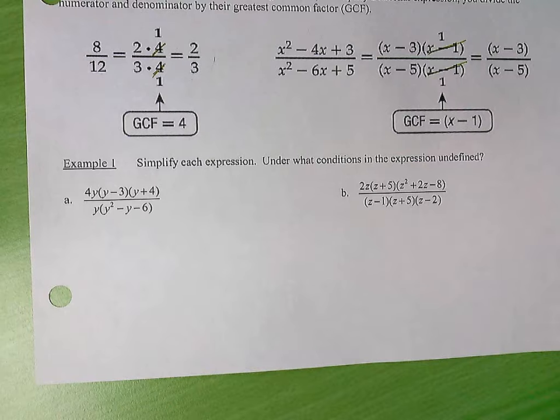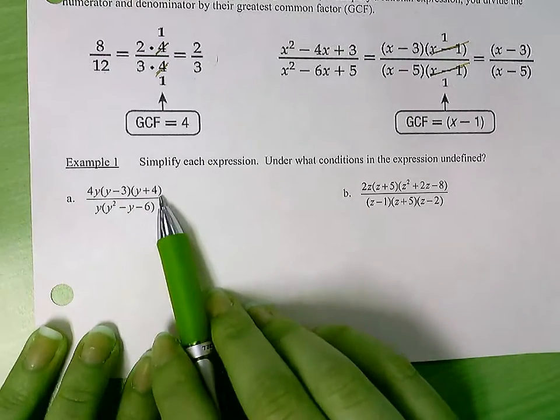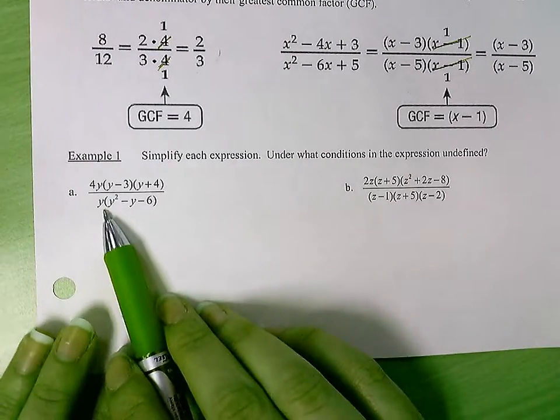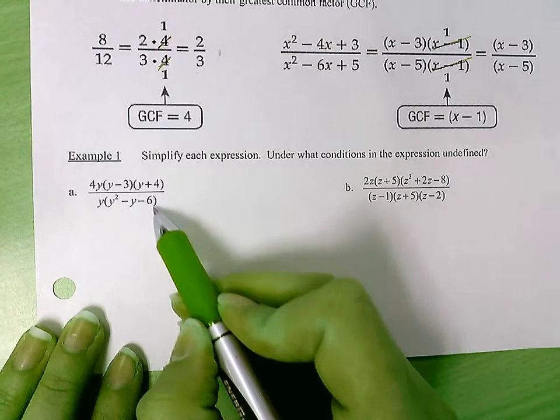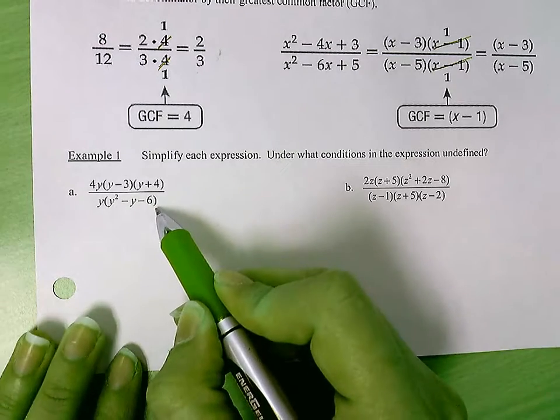We want to simplify each expression and then state under what conditions the expression is undefined. Undefined meaning your denominator cannot equal 0. Your denominator cannot be 0. That makes it undefined. So here first, that numerator is already factored for you, so it's going to stay the same. Your denominator, however, I have this y squared minus y minus 6. That part can still be factored.